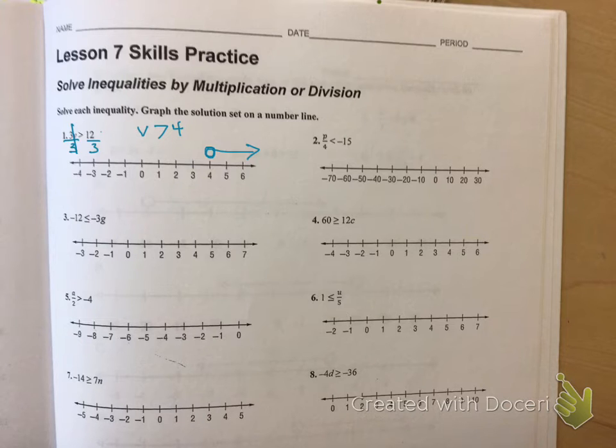Let's go down to number 3. I'm going to zoom in here on number 3. We have negative 12 is less than or equal to negative 3g. So again, we're going to isolate that variable, get the g by itself, using inverse operations. We're multiplying, so we'll divide by negative 3, divide by negative 3. That becomes 1, and so we have negative 12 divided by negative 3. Now, because we're dividing by a negative, we need to flip the inequality. We talked about this when we did our notes.